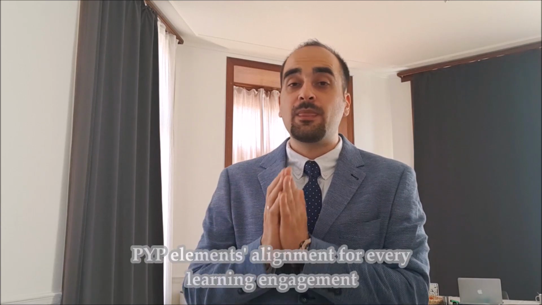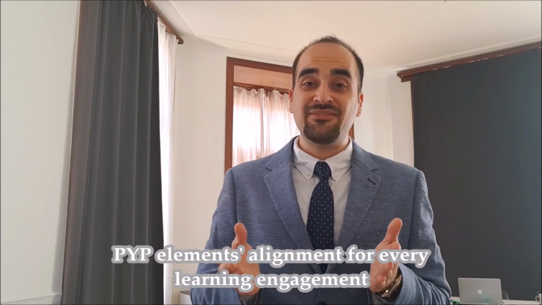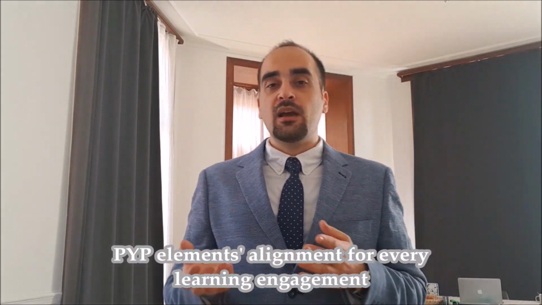So you can make a draft, something like a mind map, in which you include all those key elements that the students acquire and practice for each single learning engagement. And this is very useful, significant, and meaningful.